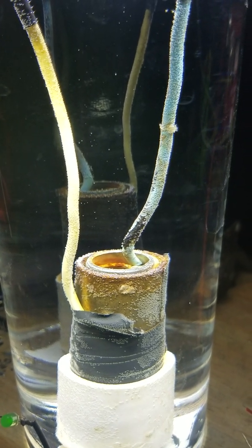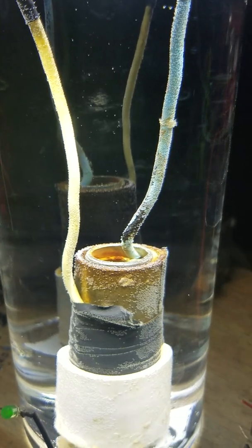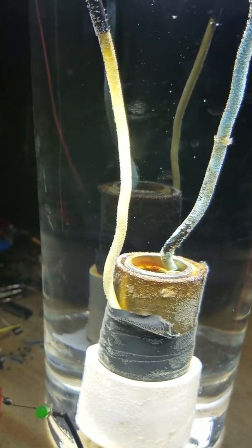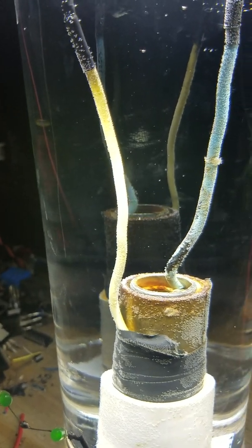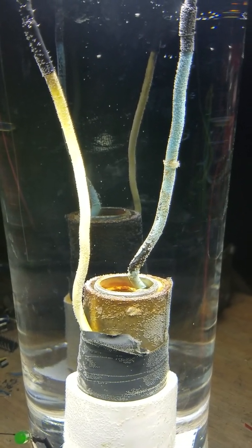That is your zero-point energy. It is deflecting the voltage.